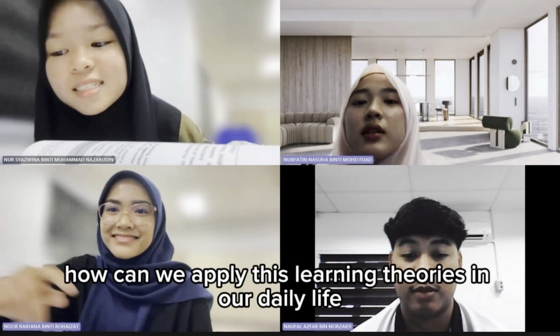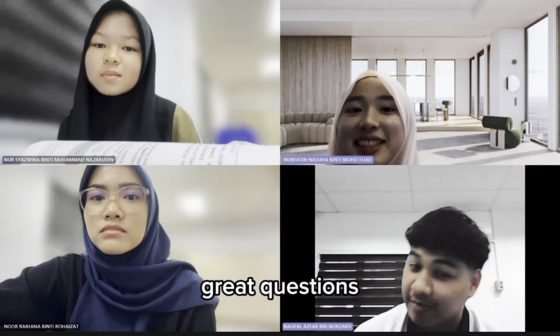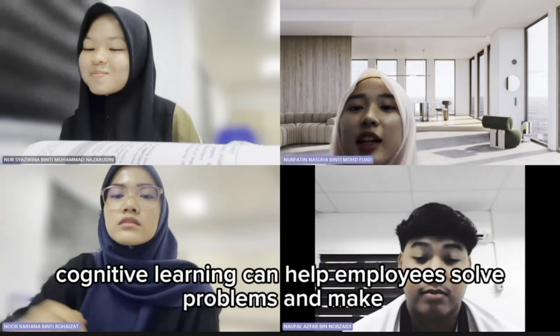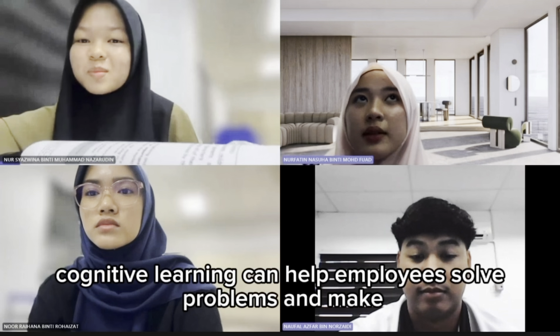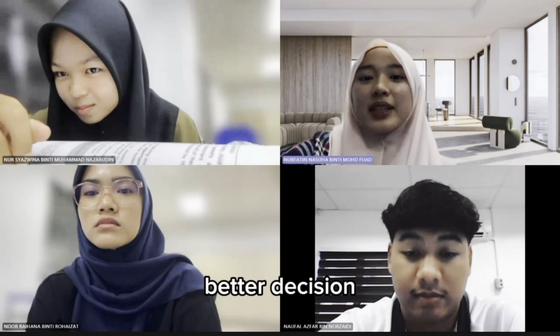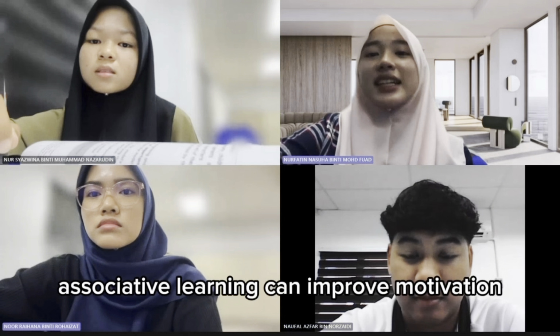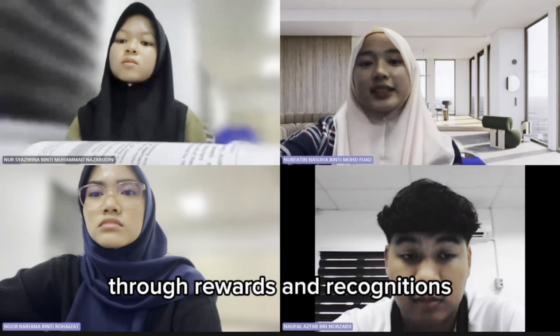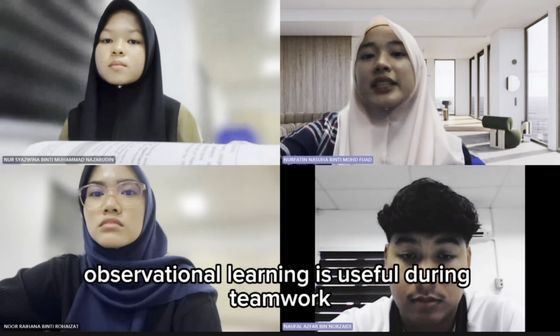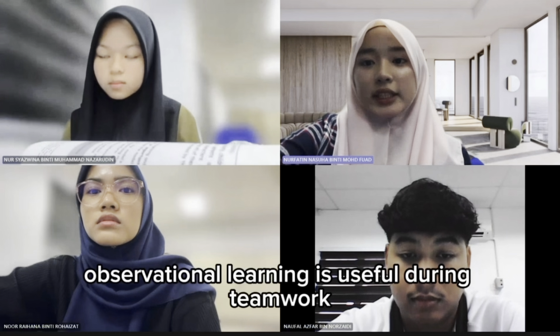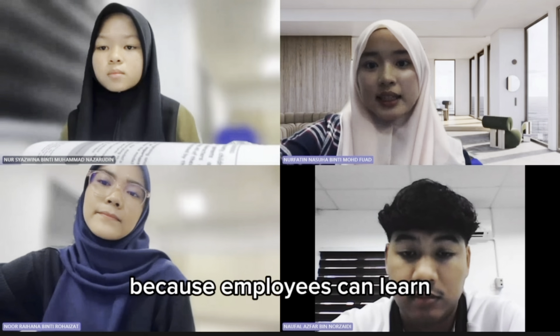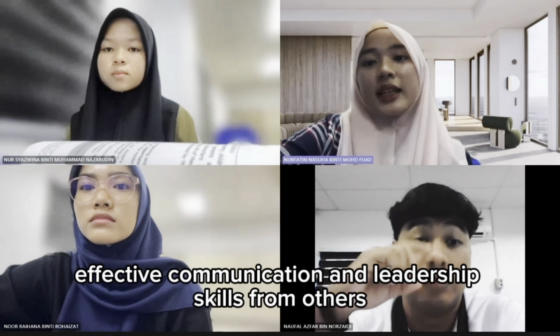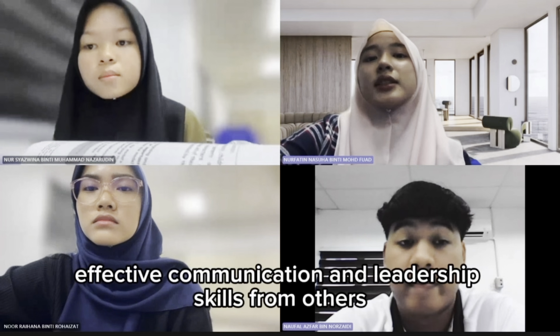How can we apply these learning theories in our daily work? Great question. Cognitive learning can help employees solve problems and make better decisions. Associative learning can improve motivation through rewards and recognition. Observational learning is useful during teamwork because employees can learn effective communication and leadership skills from others.